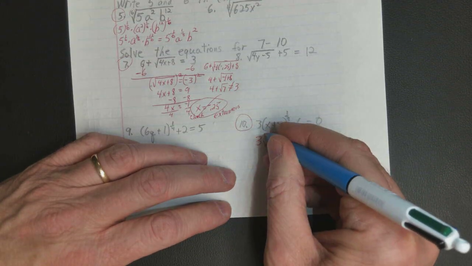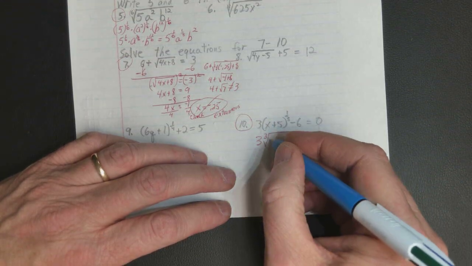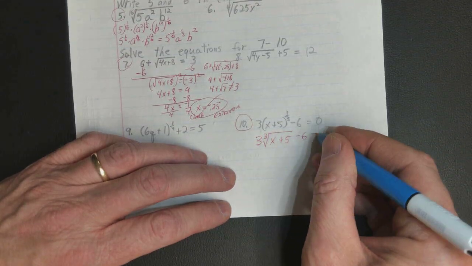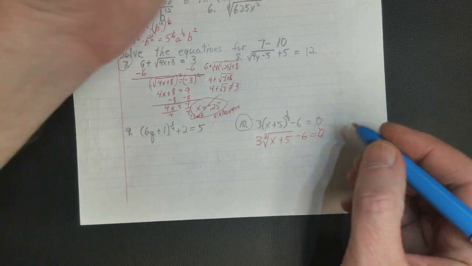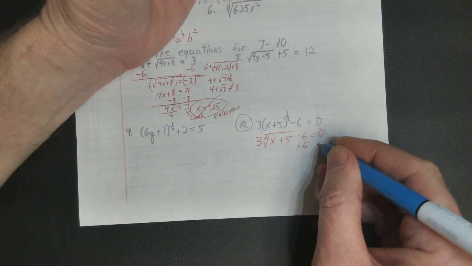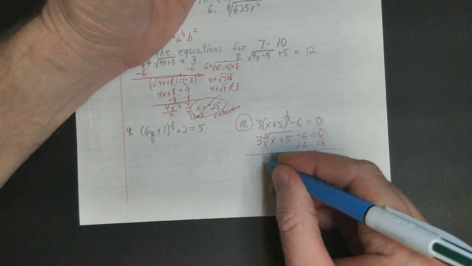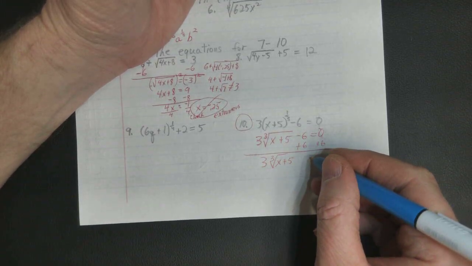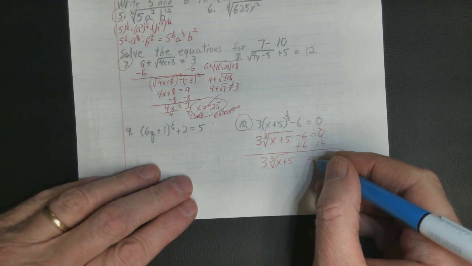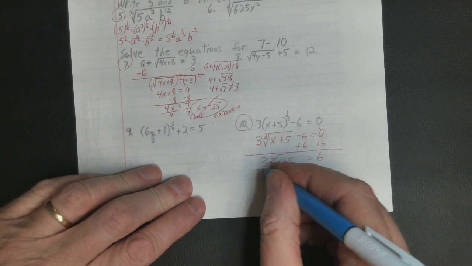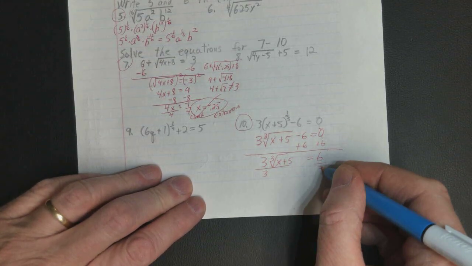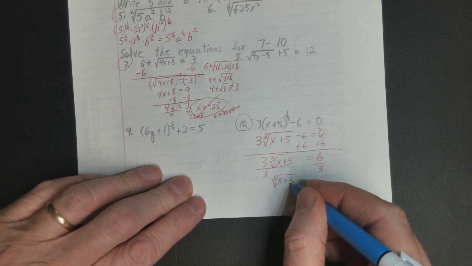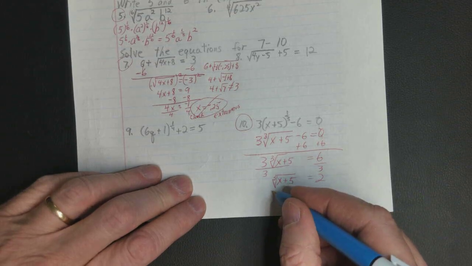It's a cube root of third power. That's a cube root. 3 times the cube root of x plus 5 minus 6 equals 0. And just solve it like we did that one. So add 6 to both sides. And I have 3 out here still. I got the cube root of x plus 5 here. And that equals 6. I will divide by 3. I've got the cube root of x plus 5 equals 2.